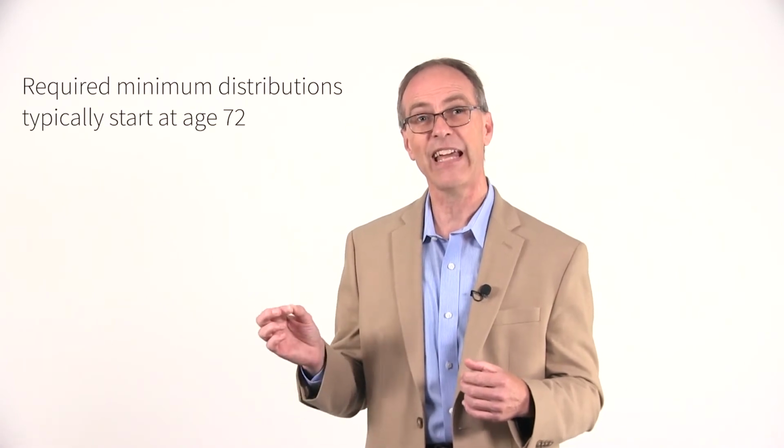Required minimum distributions are typically started at age 72. So let's say that you have a pre-tax plan like a 401k or an IRA. The government has never gotten any money on this money that you've accumulated. You took a tax deduction when you put the money there. It grew without taxes. Now it has to be taxed on the back end.